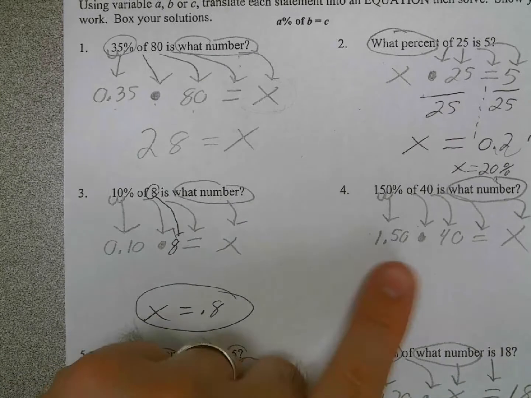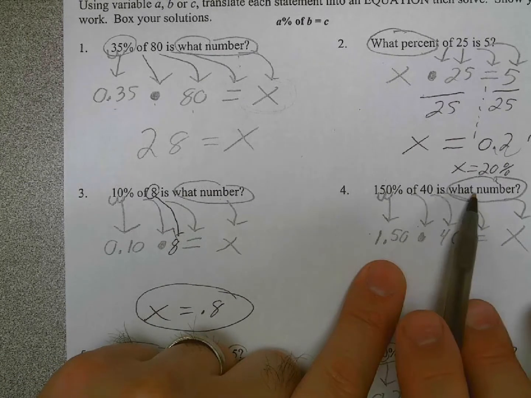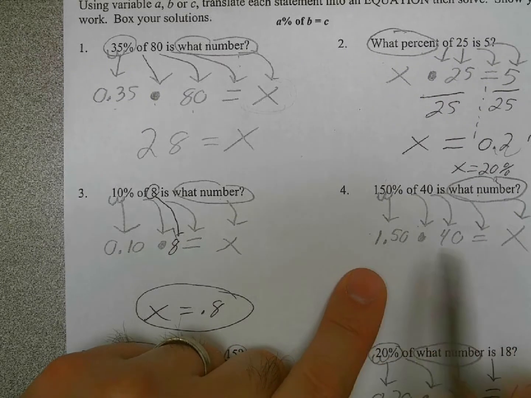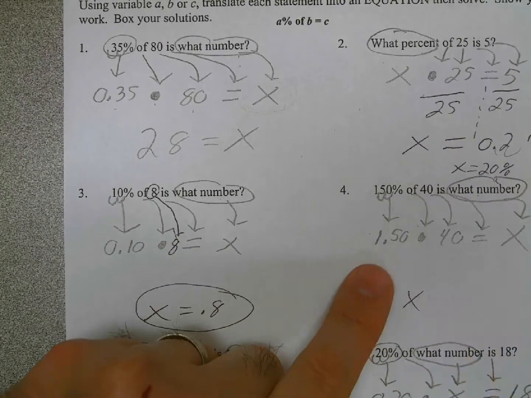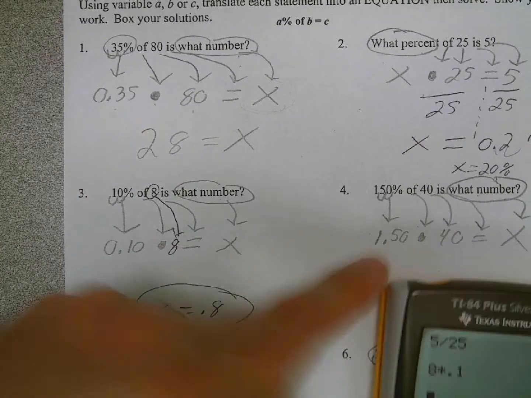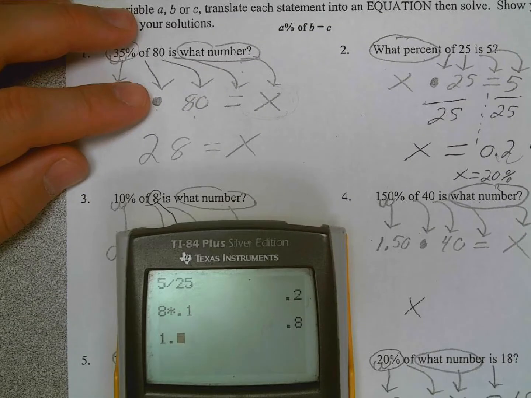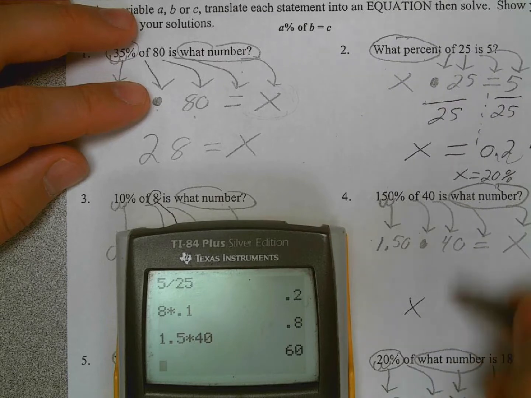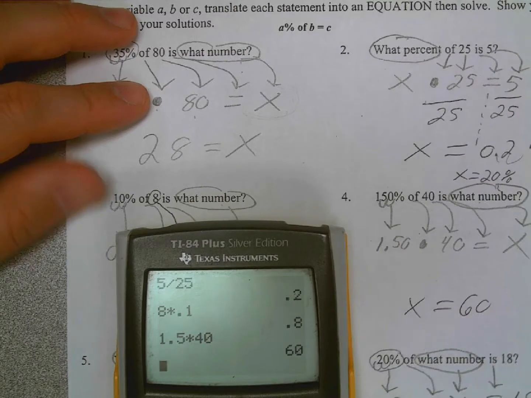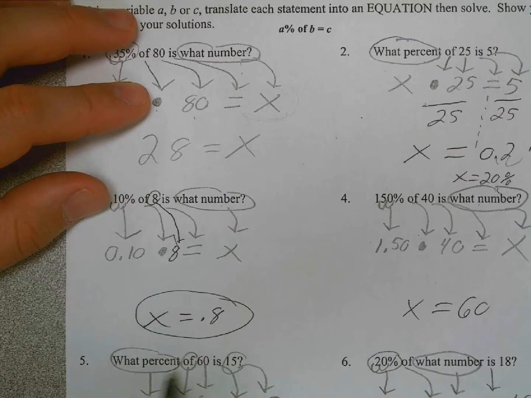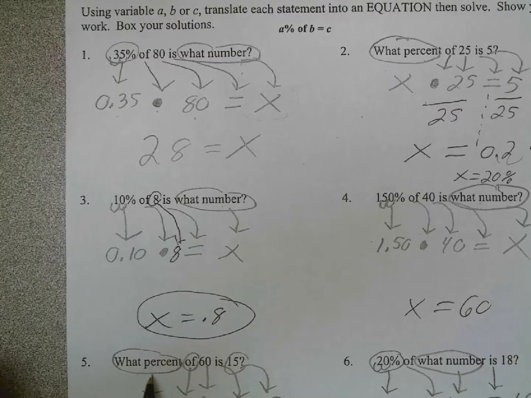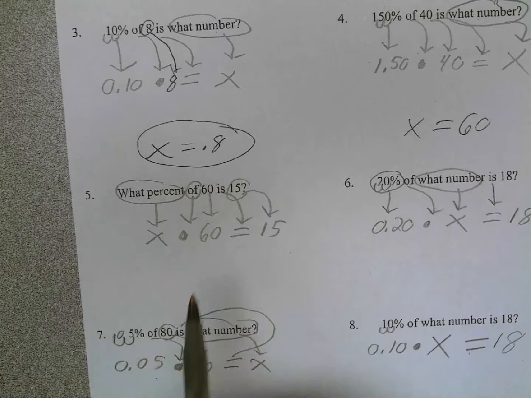Done. Right here it says is what number. Alright. So we just multiply. X is by itself, so let's just do the multiplication. 1.5 times 40. So our number is 60. It says what percent? So at the end we're going to have to move it or multiply it by 100, okay? So for number 5, X is not by itself.